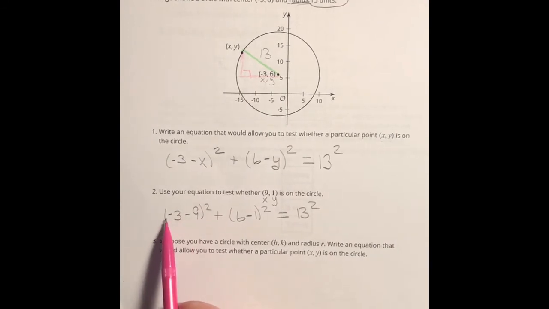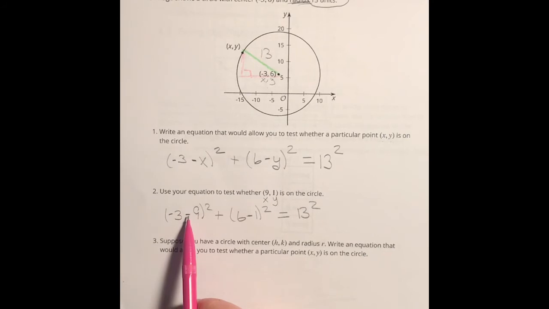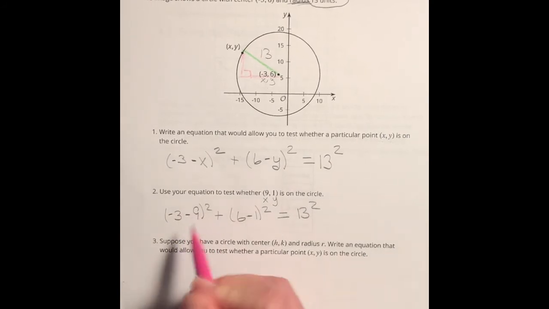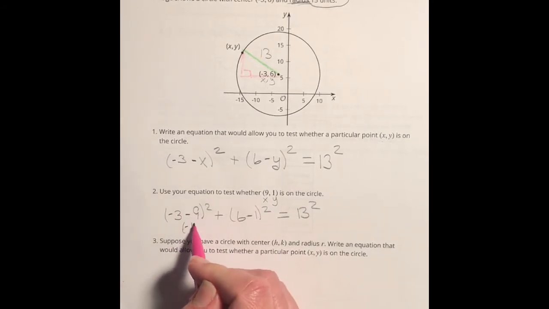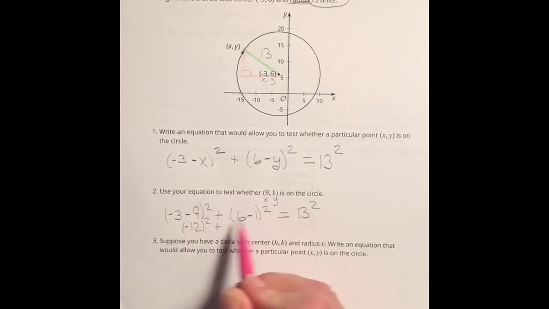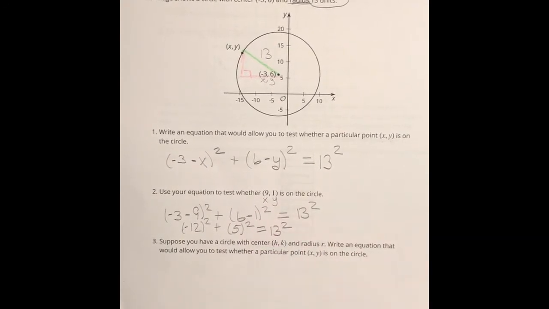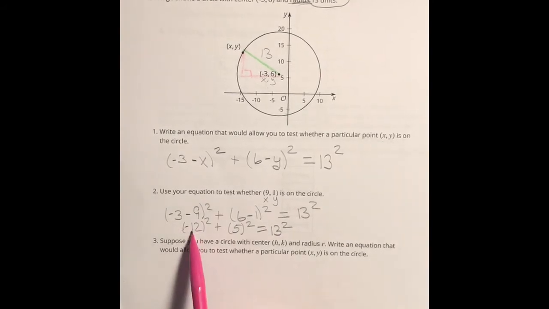So this is one of those examples where we're going to end up with a negative number in here. -3 minus 9 is -12 squared, plus 6 minus 1 is 5 squared, equals 13 squared. All right, so let's do the math. -12 times -12, so a negative times a negative is a positive.